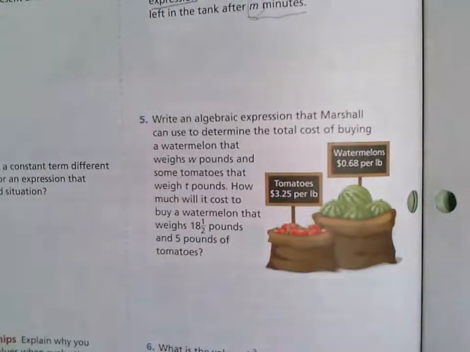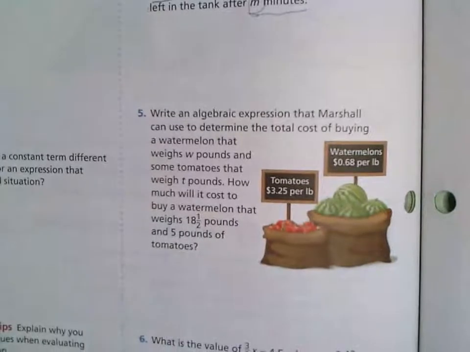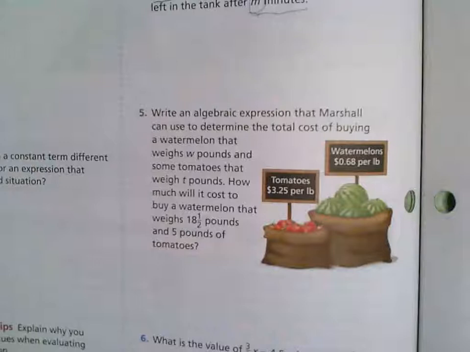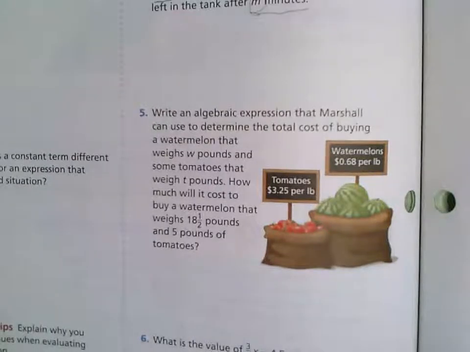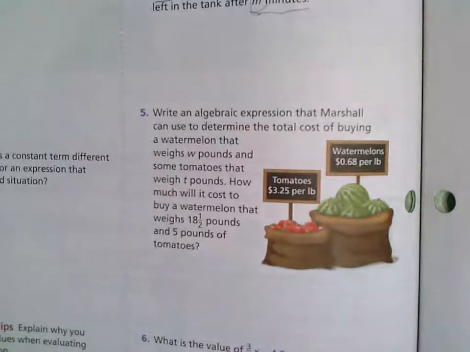Number 5, page 270. Write an algebraic expression that Marshall can use to determine the cost of buying a watermelon that weighs W pounds and some tomatoes that weigh T pounds. How much will it cost to buy a watermelon that weighs 18.5 pounds and 5 pounds of tomatoes?